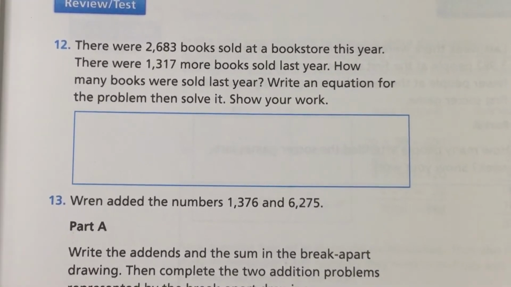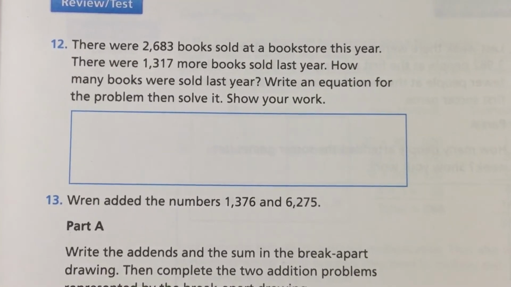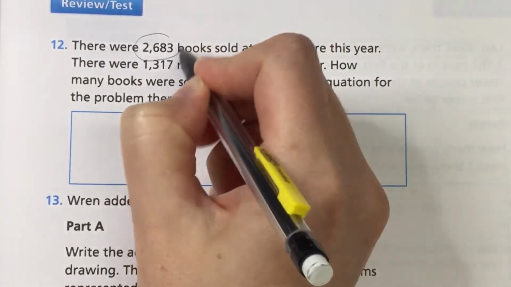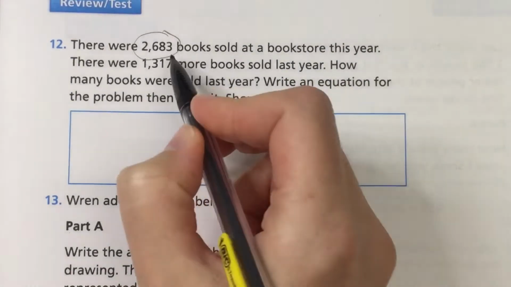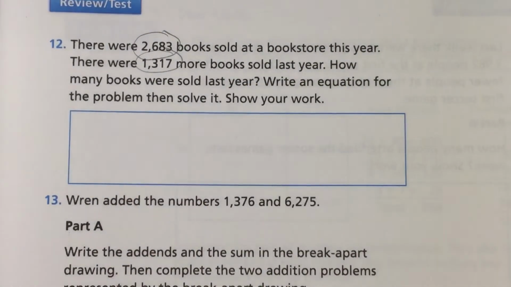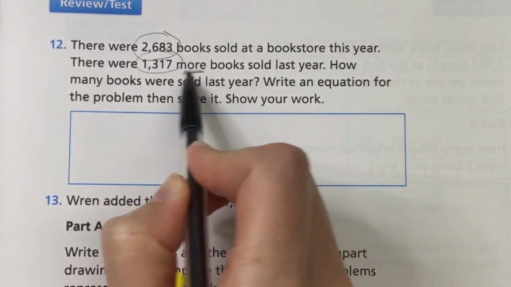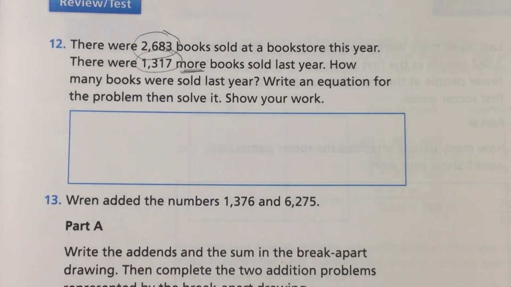Okay, at the top we have a word problem. It says there were 2,683 books sold at a bookstore this year. There were 1,317 more books sold last year. How many books were sold last year? Write an equation for the problem and then solve it.